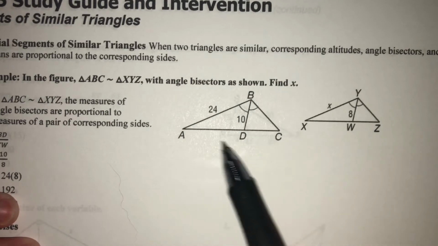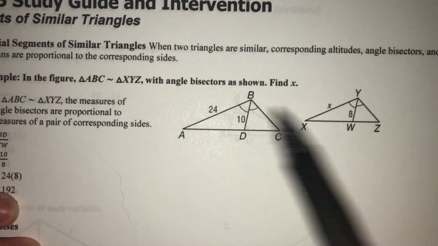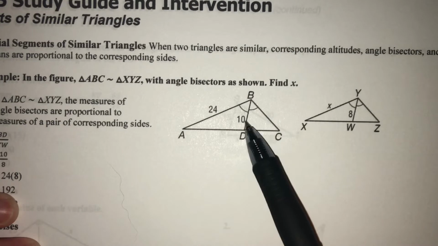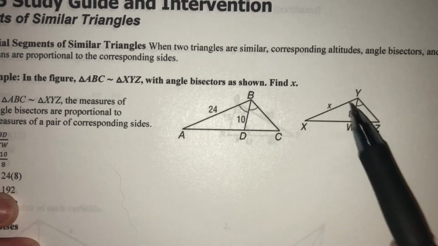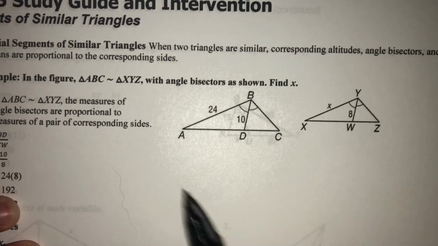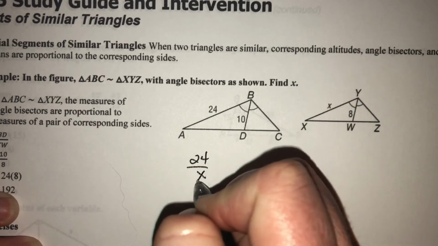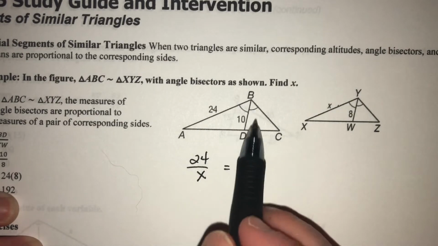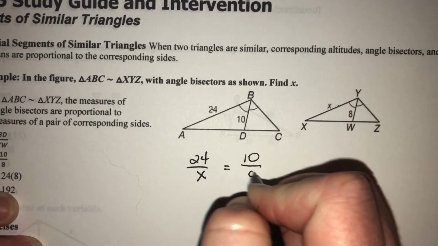So if this triangle is proportional to this guy, it's obviously bigger, but proportionally, that means the ratio of this to this is the same as the ratio of this line right here to this line right here, right? All the corresponding parts are proportional. So we could say 24 over x, just write a ratio, and that would be equal to the length of this compared to the length of this, which is 10 to 8.